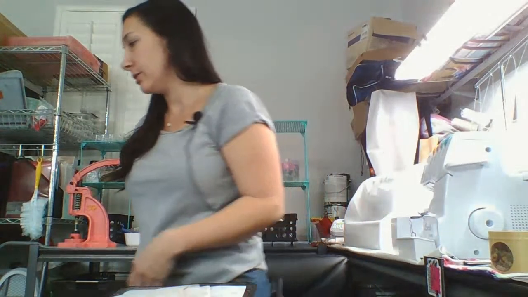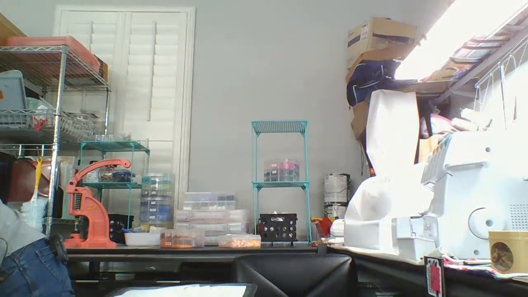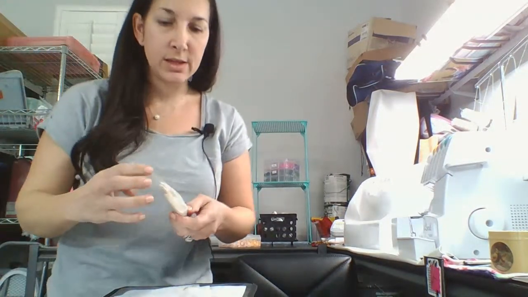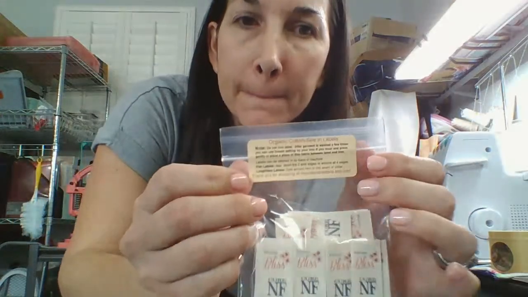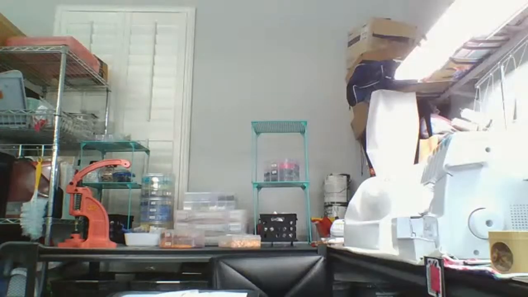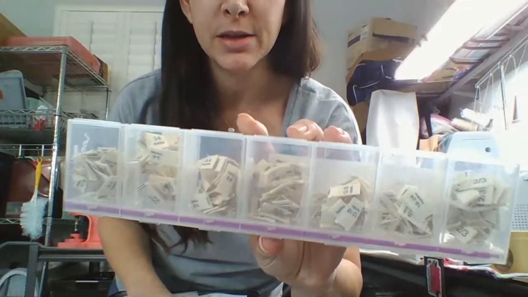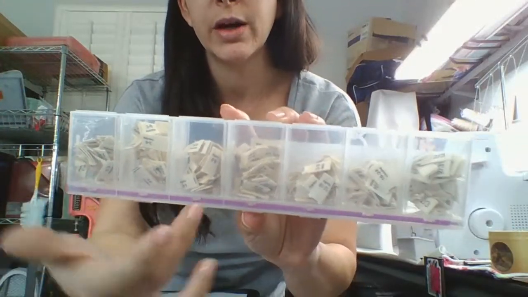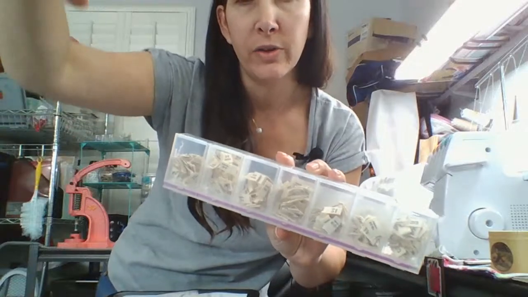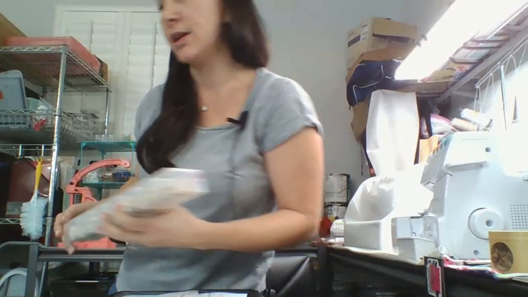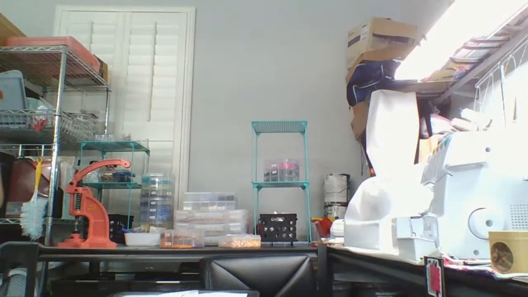So they are organic, actually. They're organic cotton. I don't know if you can see it. And then I use these. I put all my sizes in here. I just organize them, and I keep my back stock over there, and then I just fill them in as I go whenever I need to.